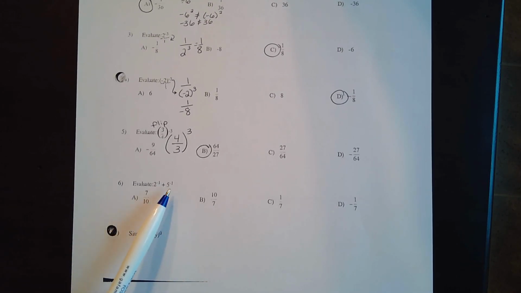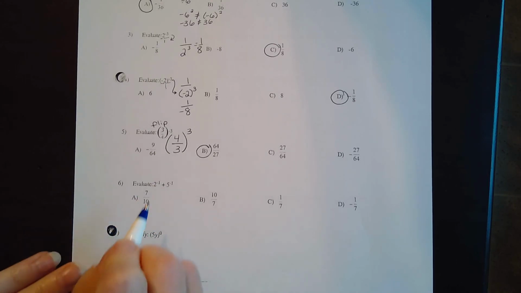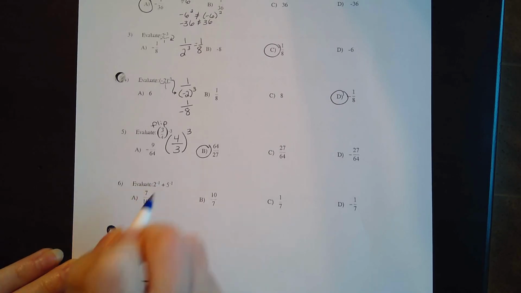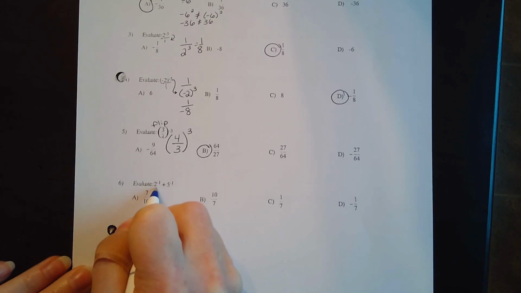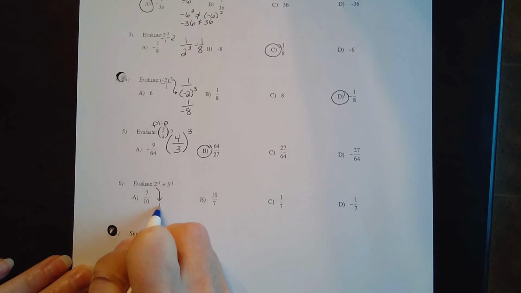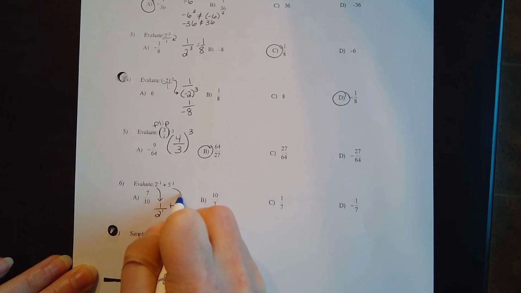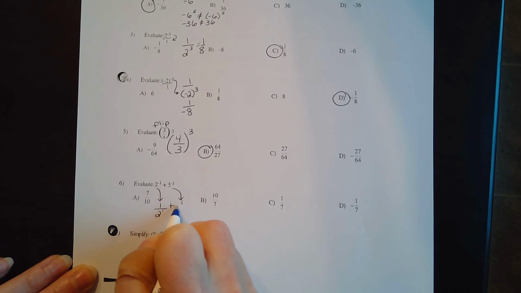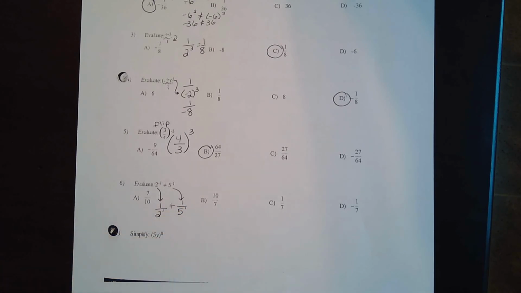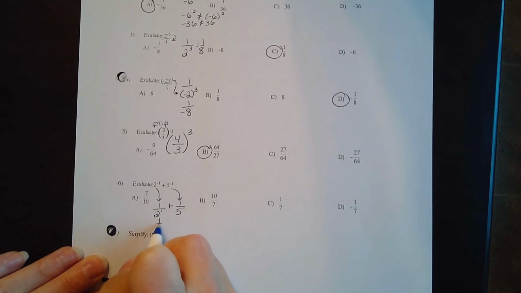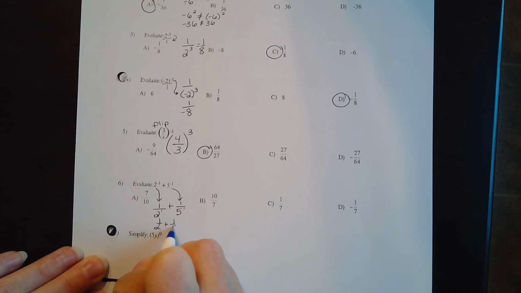Number 6, we are adding 2 to the negative first plus 5 to the negative first. Exponents is before addition, so we have to take care of those exponents. When you have a negative exponent, you move it to the bottom. So 2 to the negative first becomes 1 over 2 to the positive first. 5 to the negative first becomes 1 over 5 to the first. Well, that's just 1/2 plus 1/5.